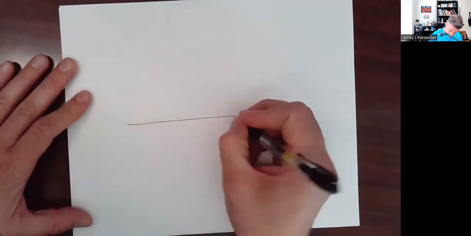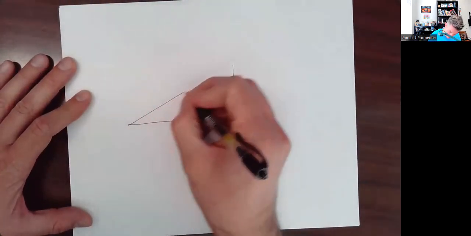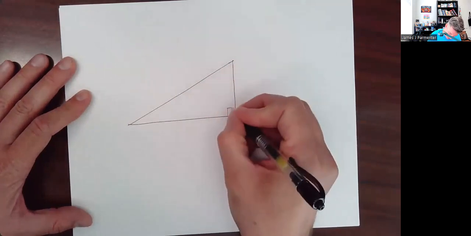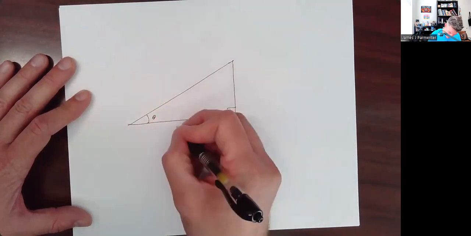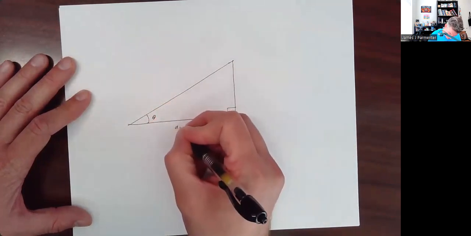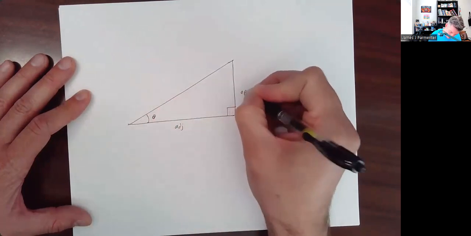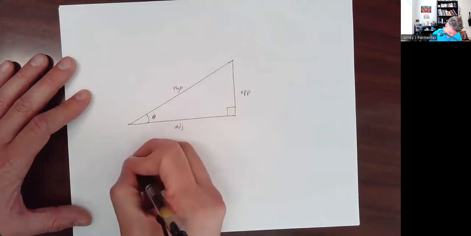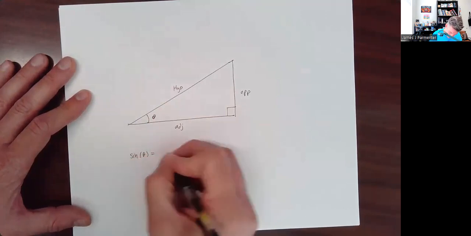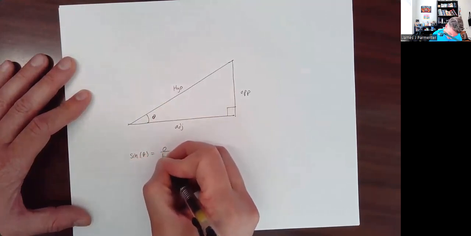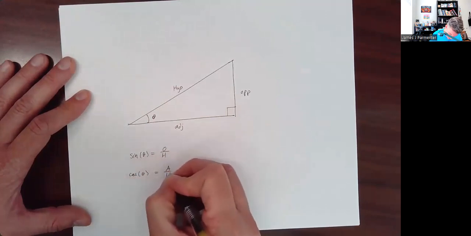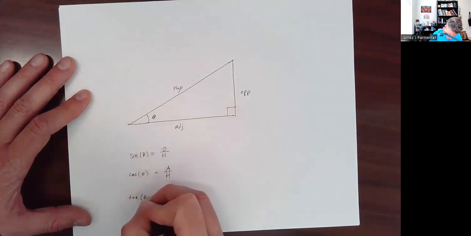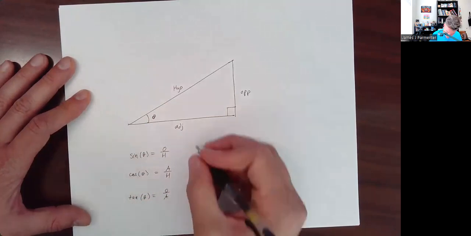Let me just reiterate one more time because it is important. Here's a right triangle. I'm going to draw it real big. Here's my right angle. Here's the angle I'm looking at. So let's call it theta. Here is my adjacent side. I'll abbreviate. Here's my opposite side. Here's my hypotenuse side. Sine of theta is the opposite over hypotenuse. Cosine of theta is the adjacent over the hypotenuse. Tangent of theta is the opposite over the adjacent.